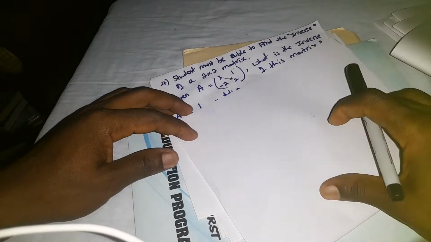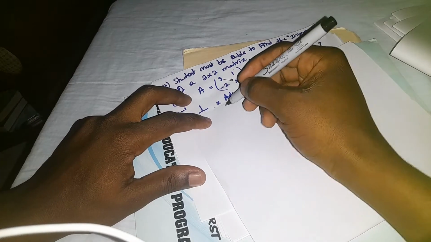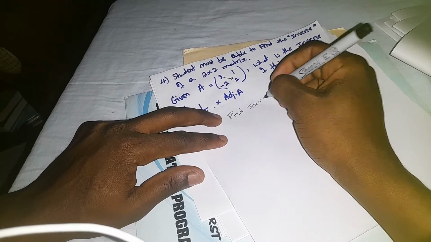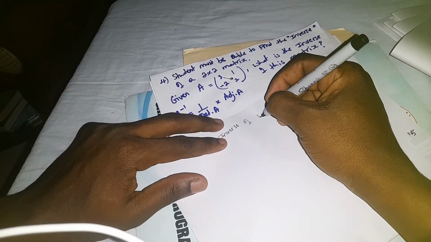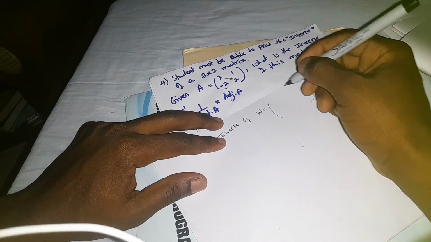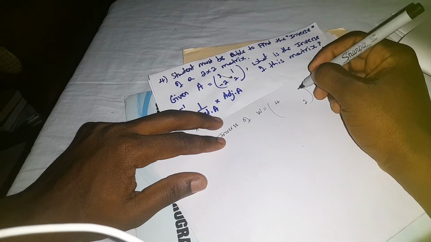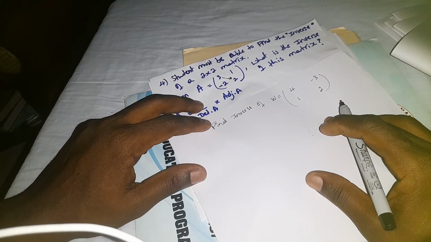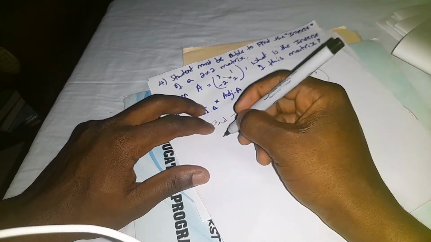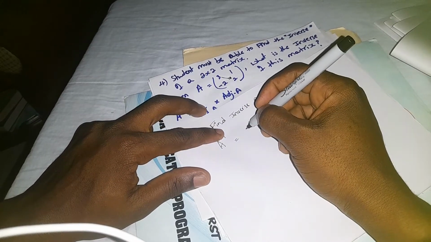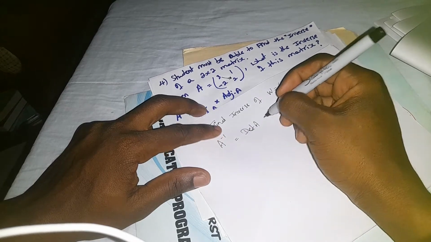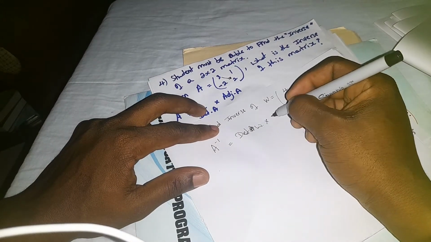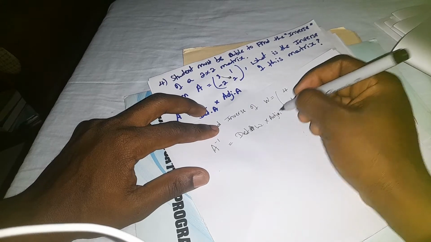All right, let me give you something to try on your own. Find the inverse of W, equal to the 2 by 2 matrix 4, 2, minus 3, 1. How do we go ahead and do that now? You first write down what you know. Inverse equals 1 over the determinant of W, times the adjoint of W.